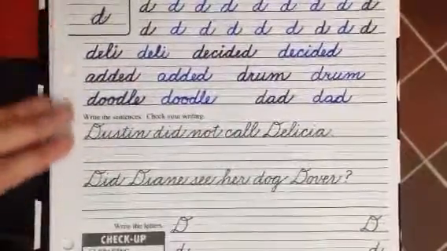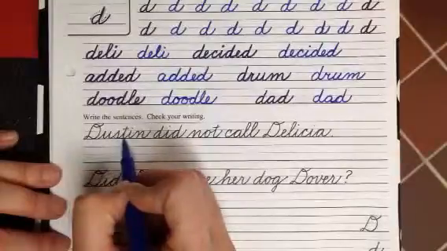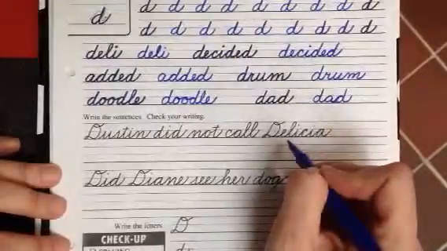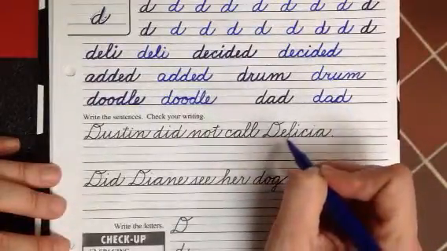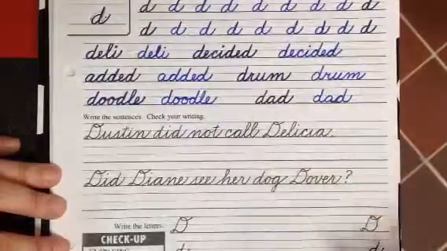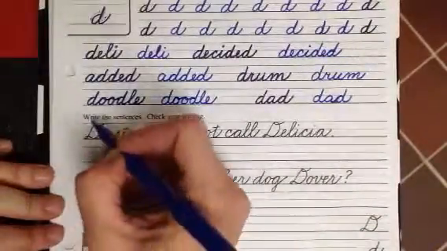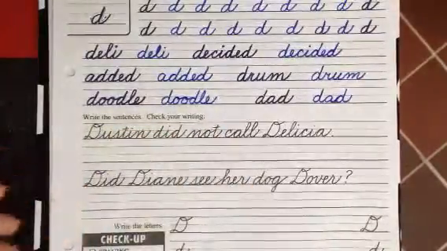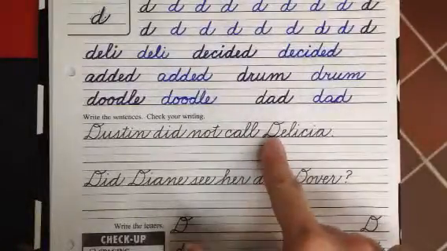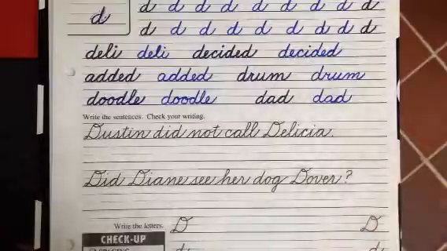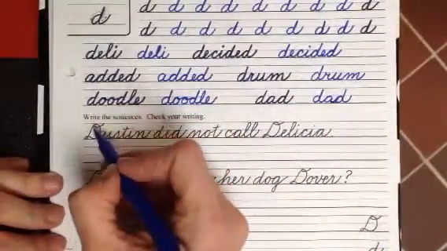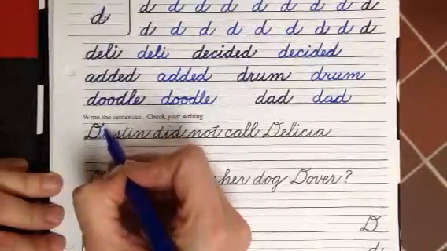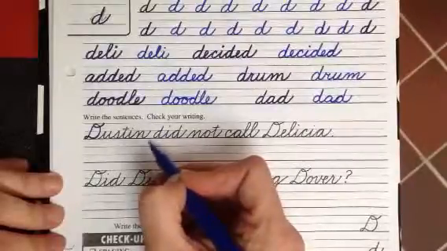Now down at the bottom, you'll notice again we have sentences. This one is Dustin did not call Delicia, or Delicia. I'm not sure how most people would say that word there. And that's of course the tricky thing about names, they can change from time to time. One person will pronounce it one way and someone else another way. Normally I would see Felicia, so it could be Delicia. So it could be any number of pronunciations. What I would do is follow along the words first, and you know it's a word because it's not going to touch the next word here.